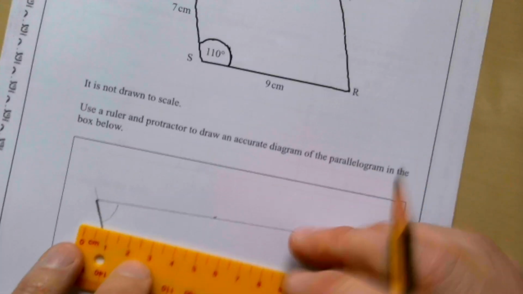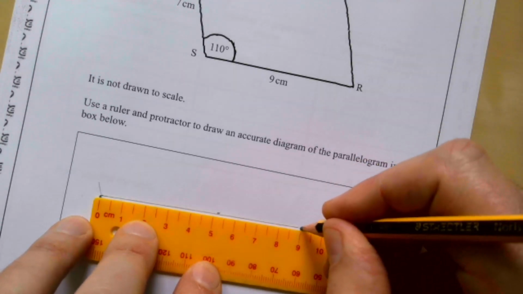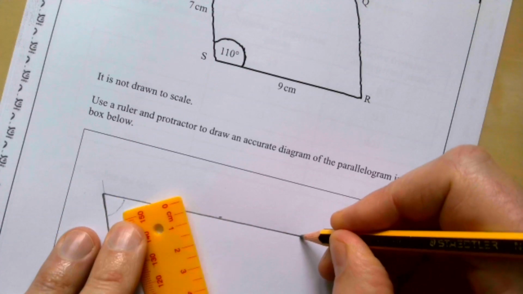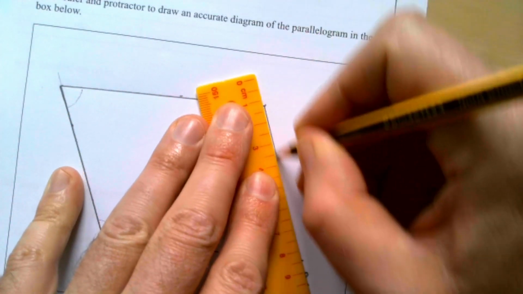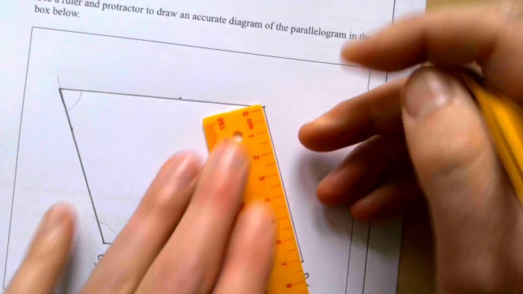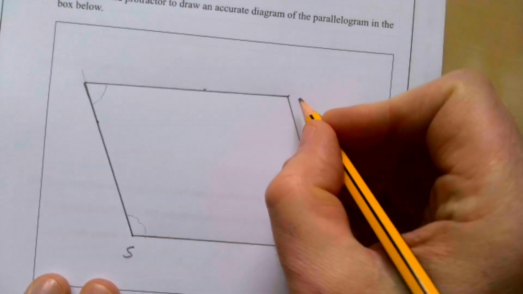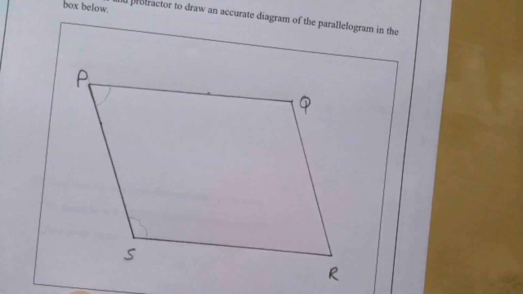So then it should be another 9. Again, let's remeasure that to make sure we're as accurate as possible. And then if I join those two up, it should give me the right bit, and that should be roughly 7, which isn't bad. We're close enough, I think, for that. So that's S and R, and that's Q, and that's P. Not my best ever parallelogram, but I think we're good.